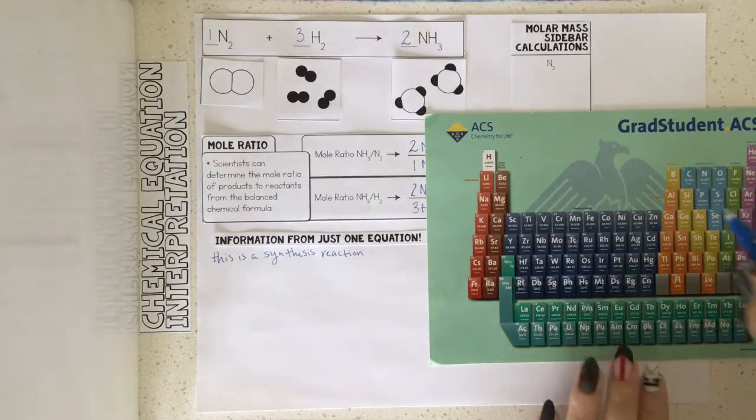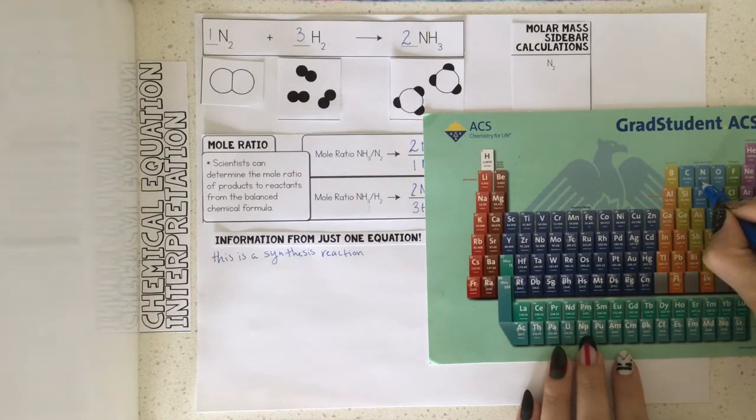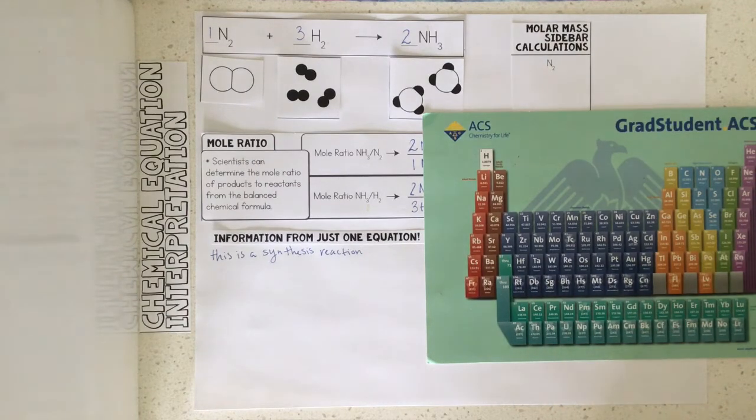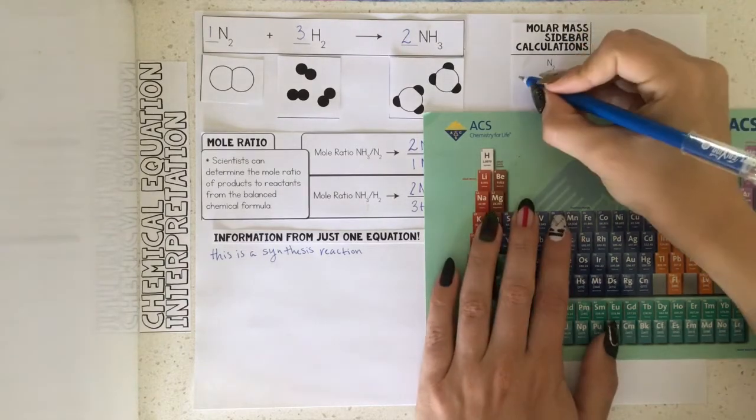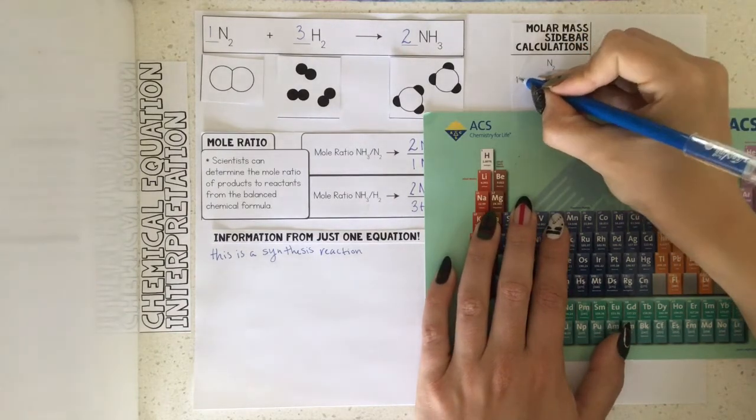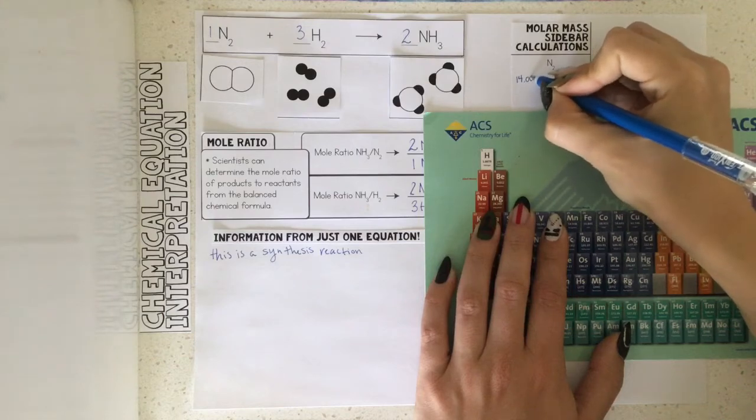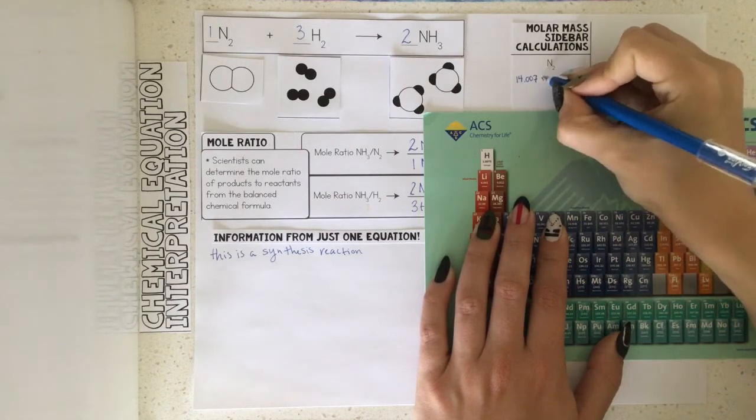Remember that this information can be found on the periodic table. Every atom of nitrogen weighs 14.007 atomic mass units. The mass number also tells us the amount of grams that 1 mole of those atoms would weigh. Nitrogen gas is diatomic. So to figure out its molar mass, we take 14.007 and multiply it by 2.